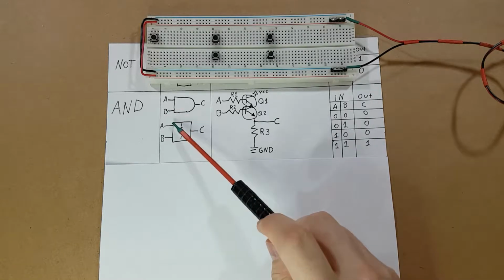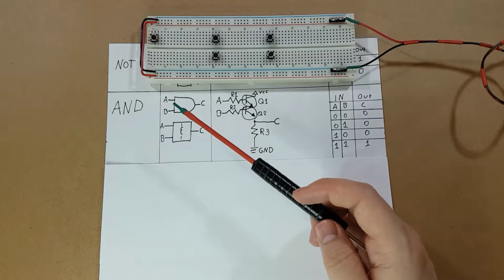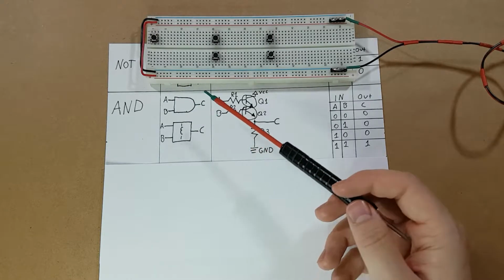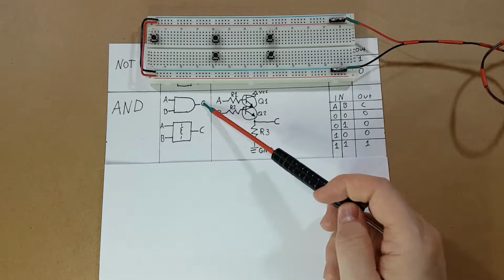So next we have the AND gate. So the symbol for the AND gate is this kind of bullet shape here. The AND gate has two input pins and one output pin. So I've marked those as A and B are the inputs and C is the output.